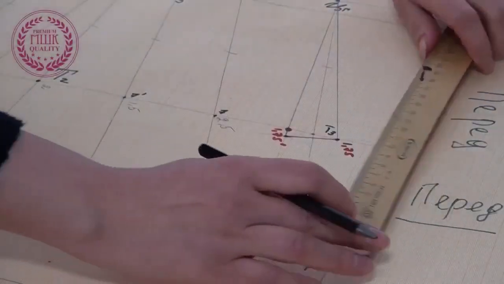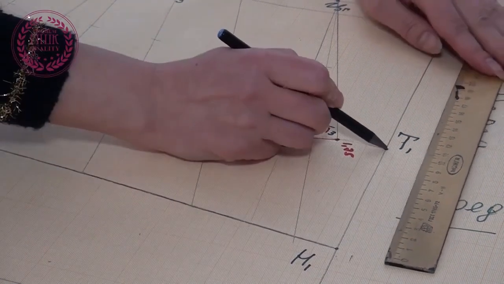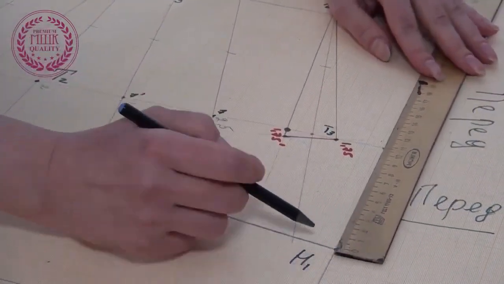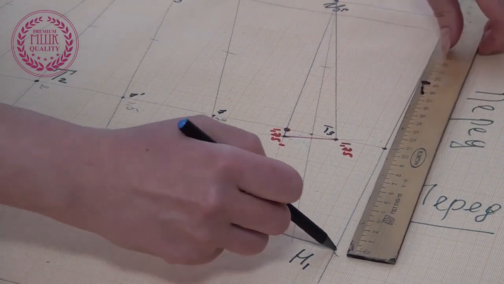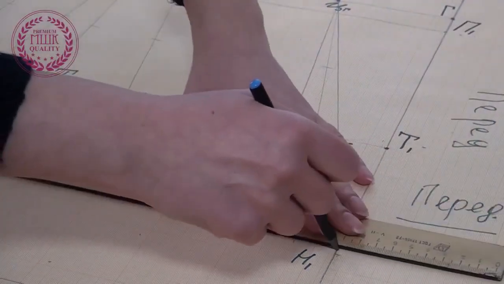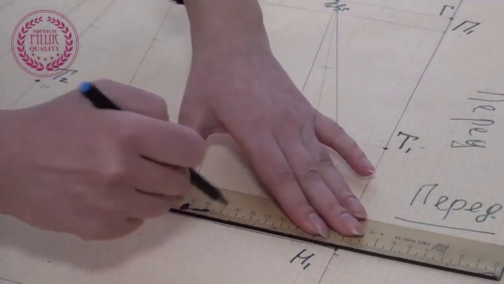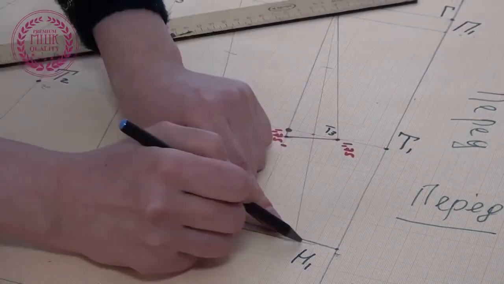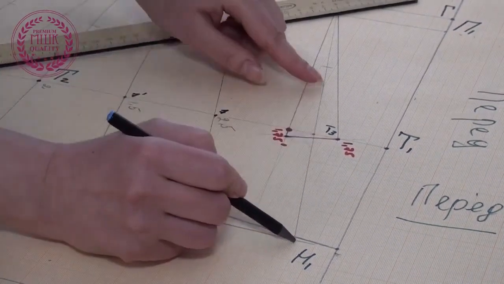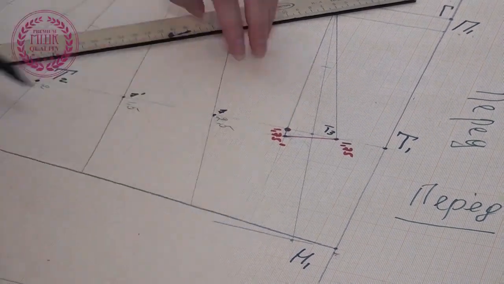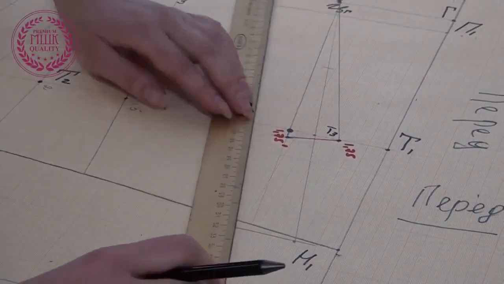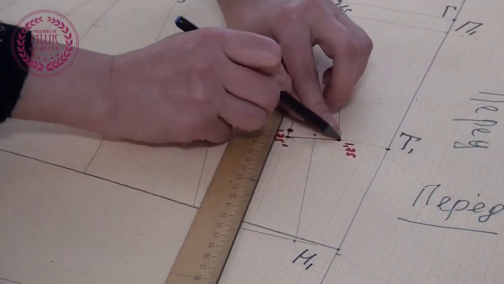Now from point T1 down I measure 11 centimeters and draw a horizontal line. This is a reference line. 11 centimeters is a constant. This line crosses the line of the first seam at this point. I connect this point with the point 1.75 with a line.